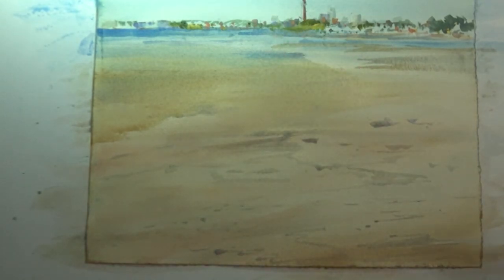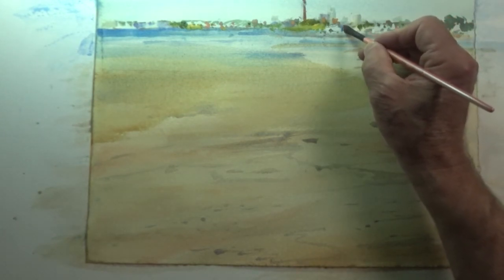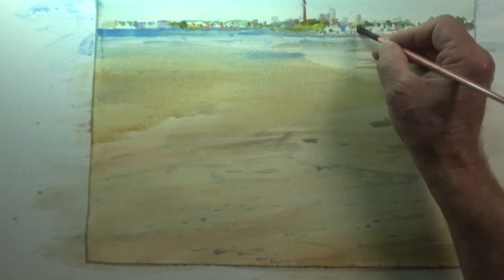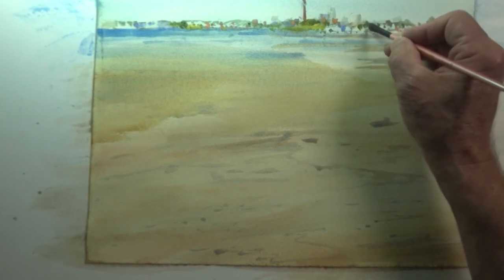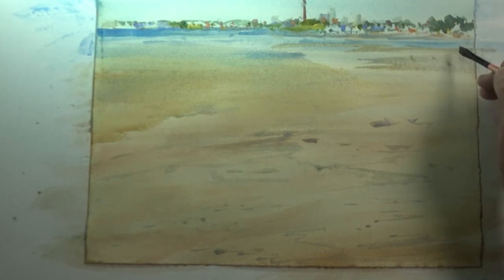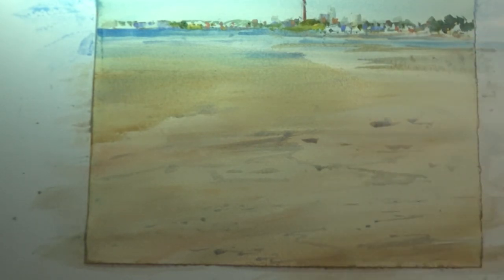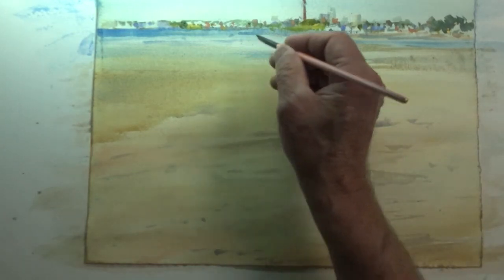This is lavender. And again, we're just indicating buildings, lights, darks.